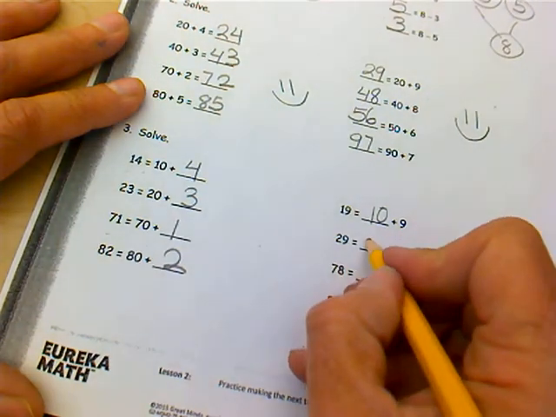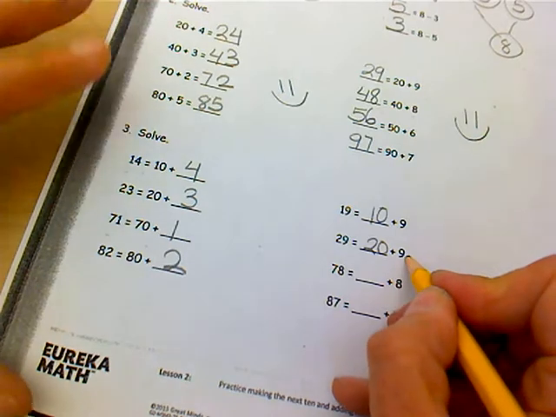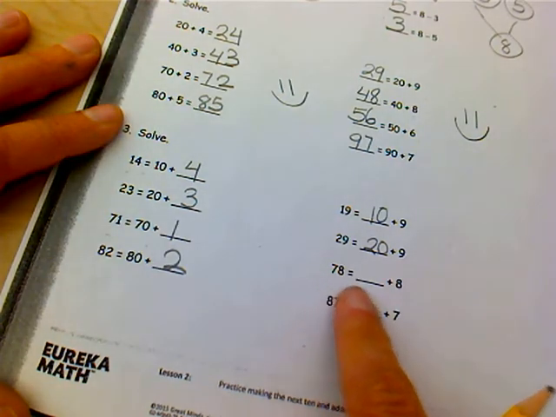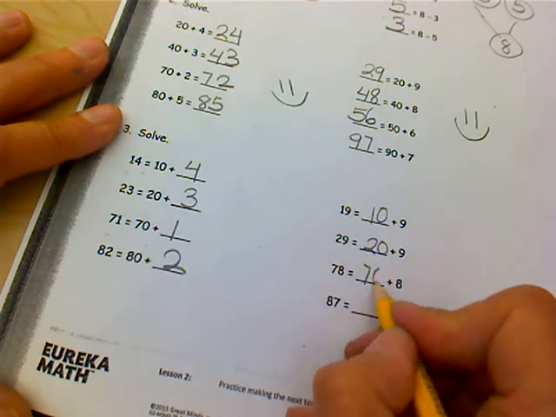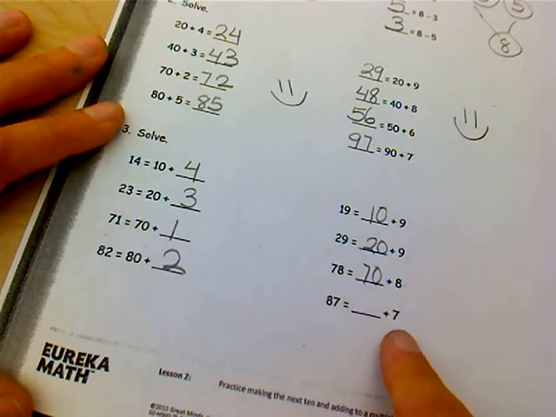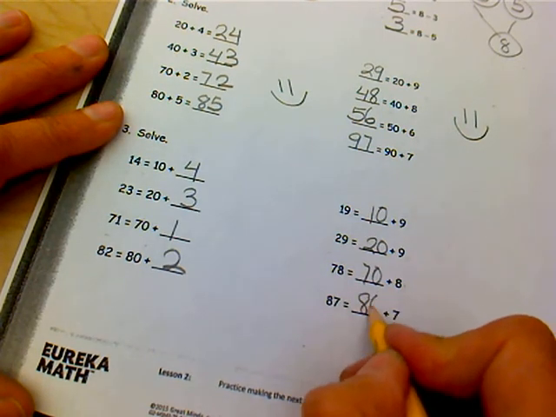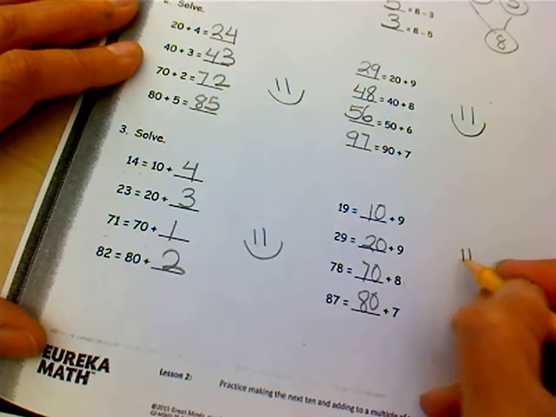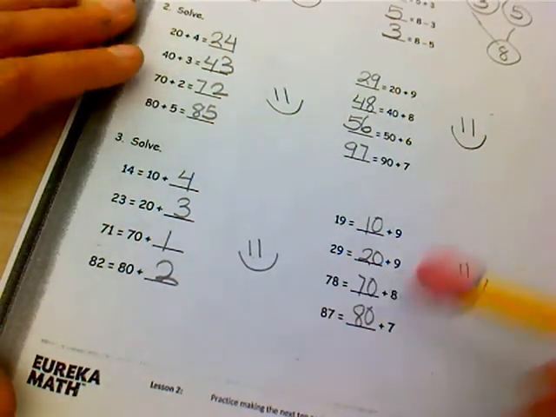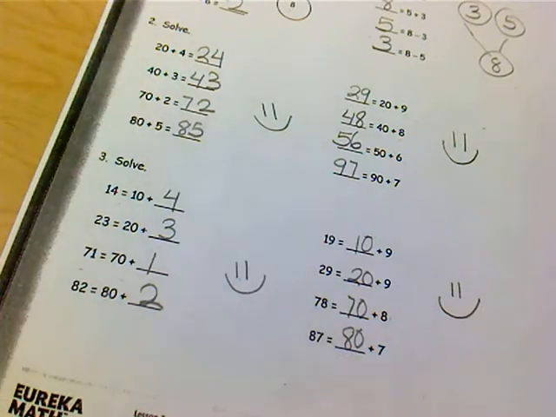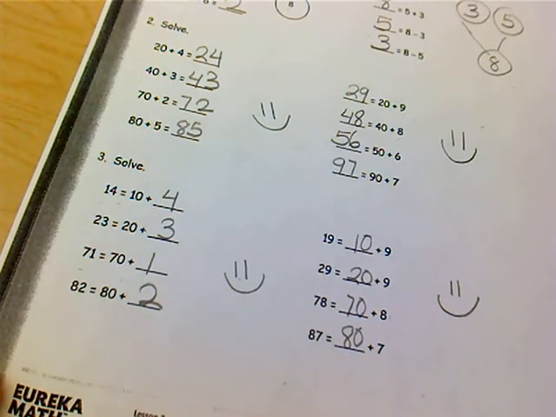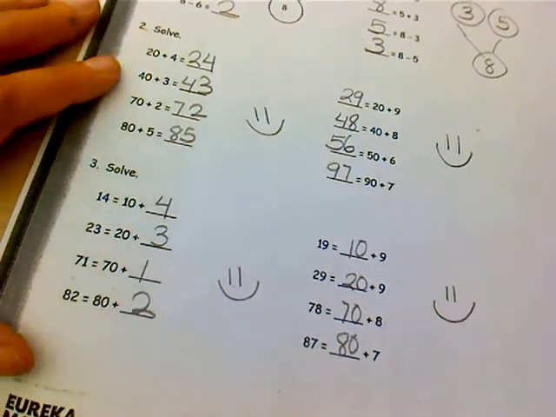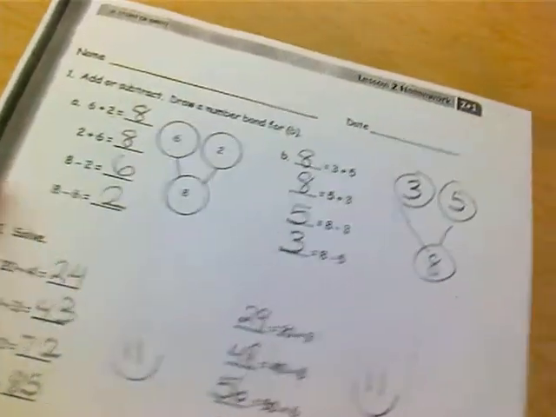29 is equal to 20 plus 9. 78 would be equal to 70 plus 8. And 87 would be equal to 80 plus 7. How did you do? Did you have a good experience with that? If not, you can always go back, erase your answers, and try it again. These are the things that second graders need to know.